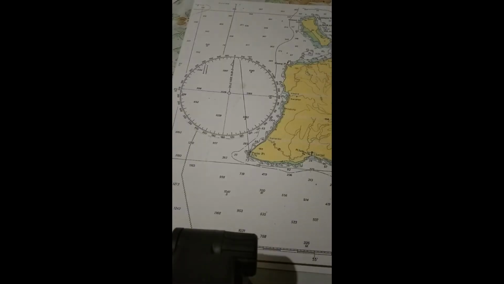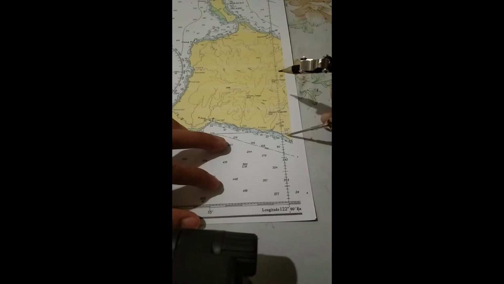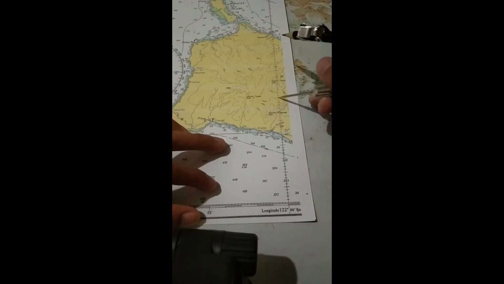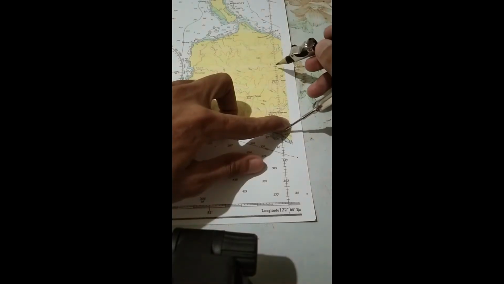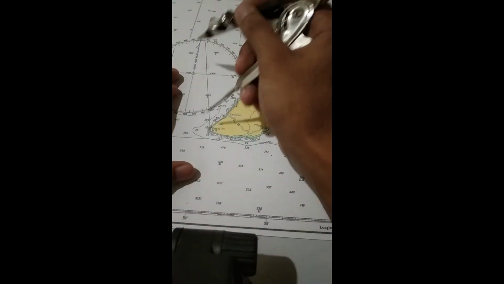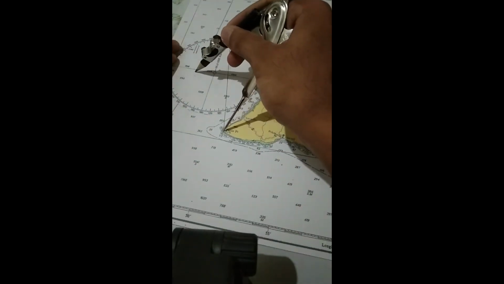Now we need to get the range from the Pusho lighthouse to the fixed position. So it says that it got the 330 relative or 170 degrees from Pusho lighthouse, the distance is about 6 nautical miles. So we got here 11 degrees and 45 minutes, 1, 2, 3, 4, 5, and 6. So that will be our distance from the Pusho lighthouse, 6 nautical miles. Pusho lighthouse is over here, and then make a circle of position, this one.